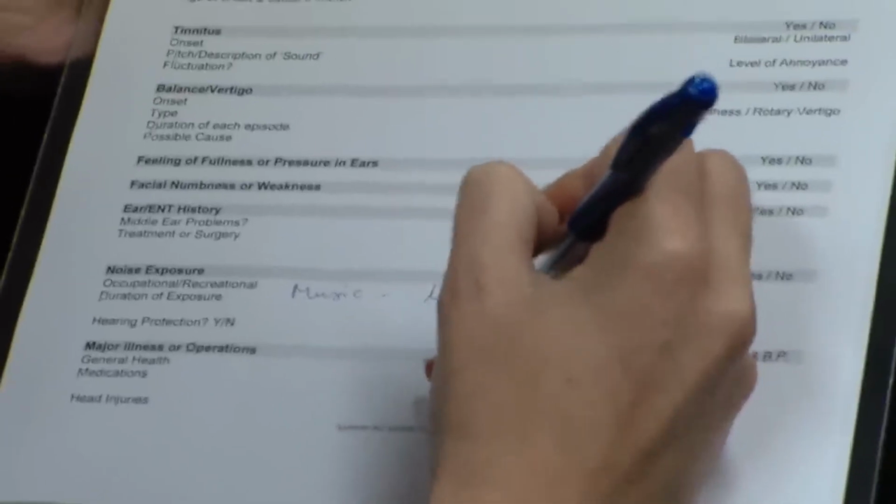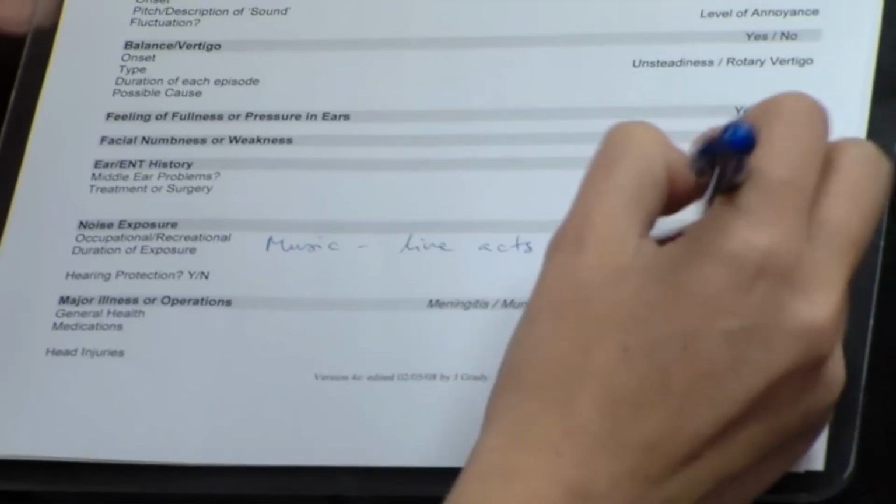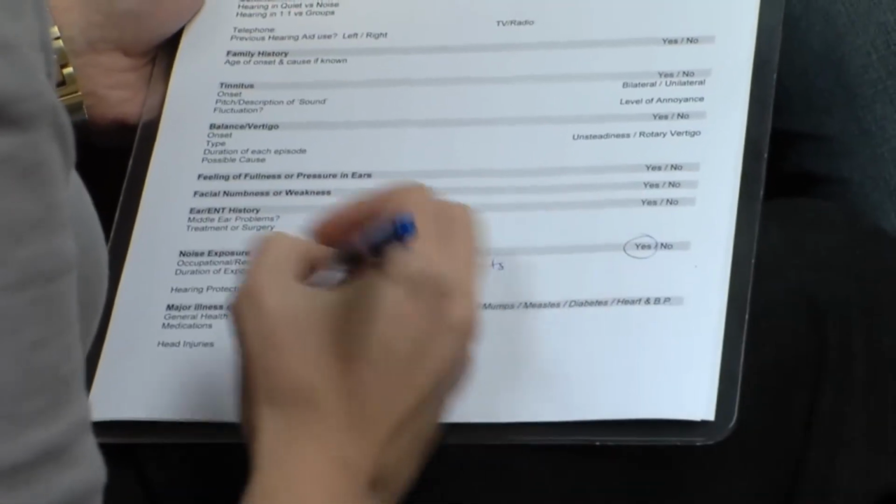After greeting the client, the audiologist's first step is taking a detailed case history. Okay, and how long's that been going on for? Probably about 6 months to a year. The history allows the audiologist to elicit information about the patient's main concerns, their hearing and balance history, and other relevant medical background information.